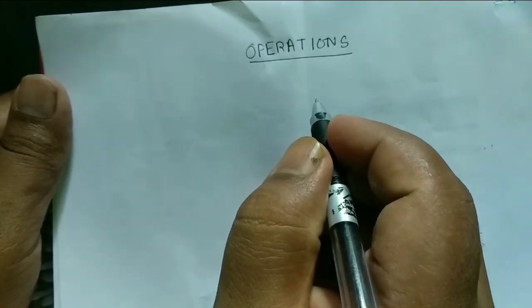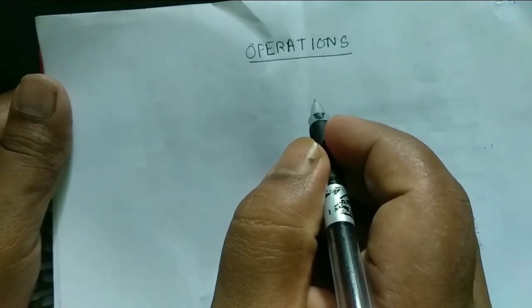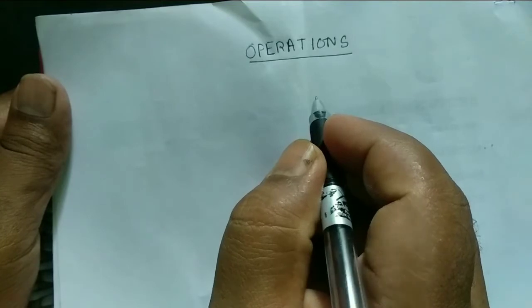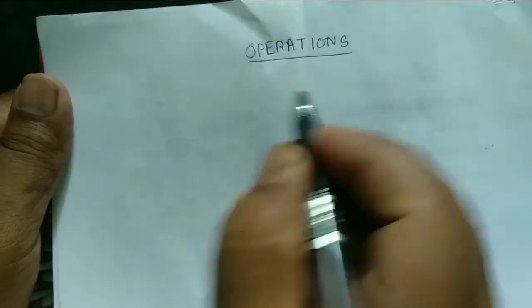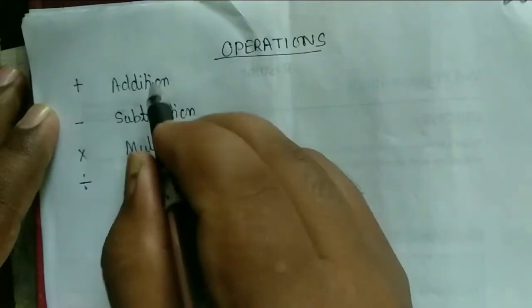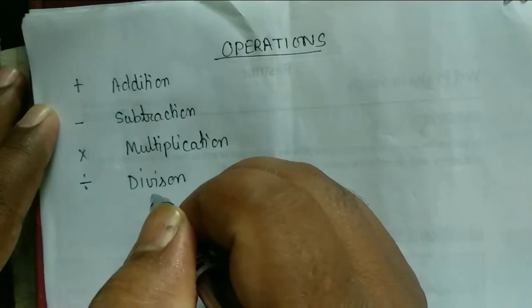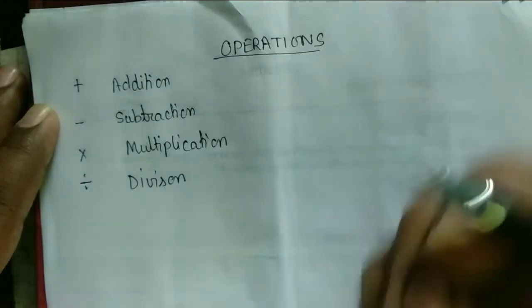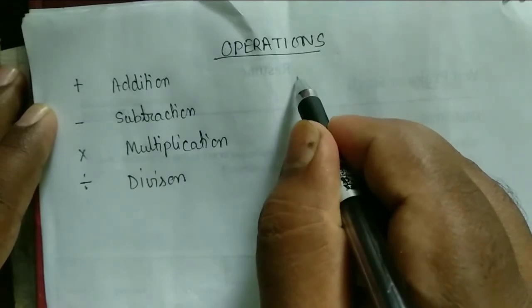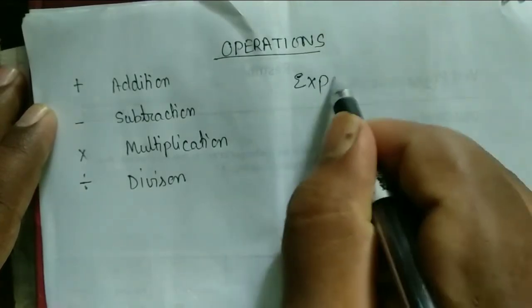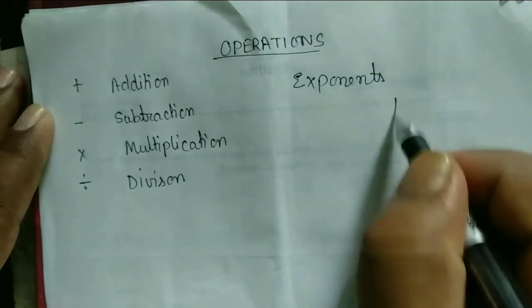This is going to be the second video of our first unit, number and operations. So the question is, what are operations? Well, operations are simple addition, subtraction, multiplication or division of numbers. Also, there is another operation on numbers that we do, that is exponents. In simple terms, we know exponents as powers, right?